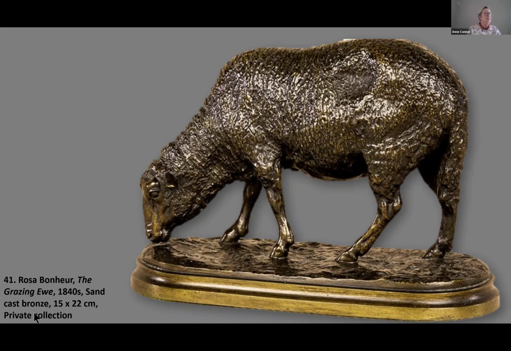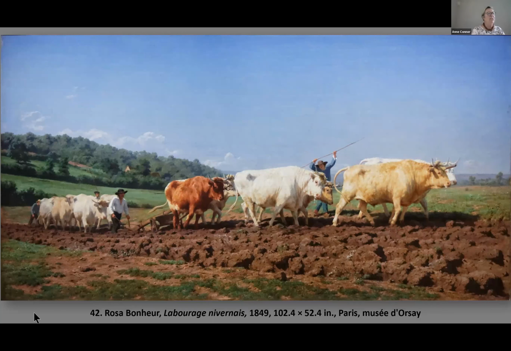And so she literally studied the anatomy of animals, went to veterinary school to study some of the osteology in the slaughterhouses in Paris and dissecting animals at the veterinary school. So she made detailed studies of different animals to be able to integrate that. And this is the Labourage Nivernais. As you can see, very amazing image of these strong oxen that are there pulling.